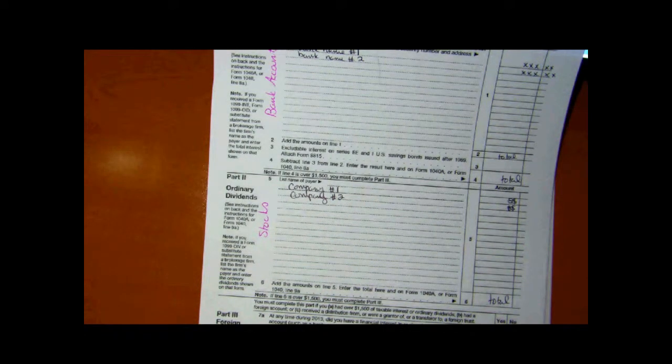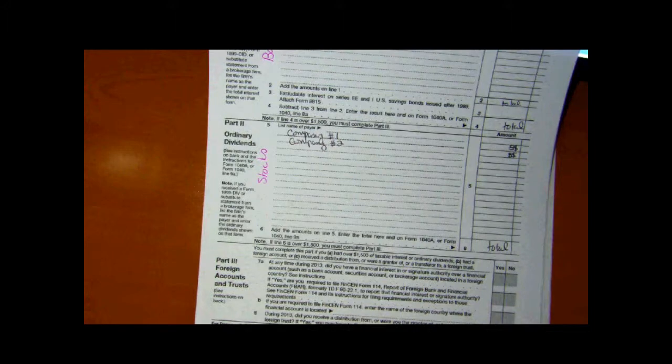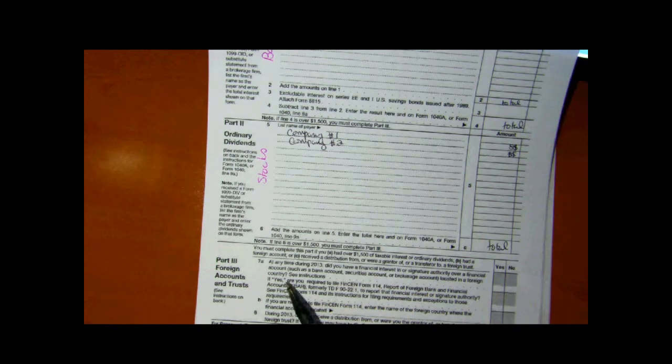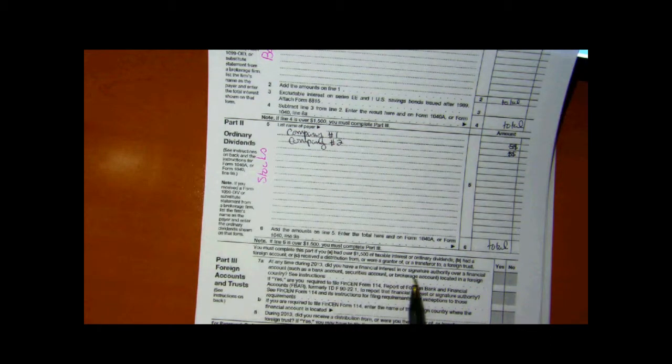Now for part 3, foreign trusts, you have to answer yes or no to these questions. Question 7A, did you have financial interest or signature authority over a financial account in another country? So basically, did you have a bank account outside the USA?